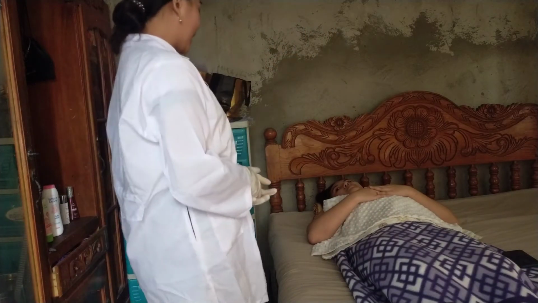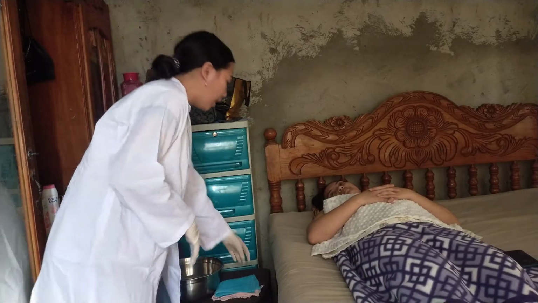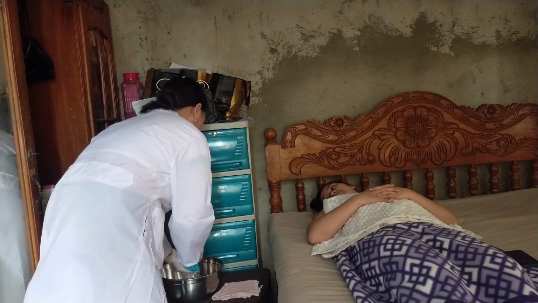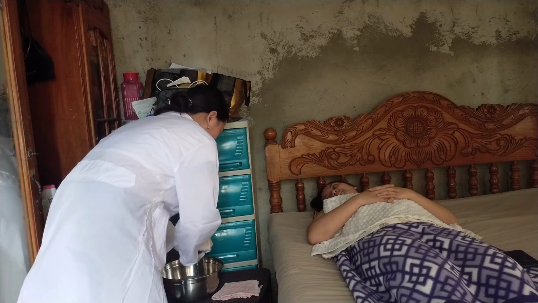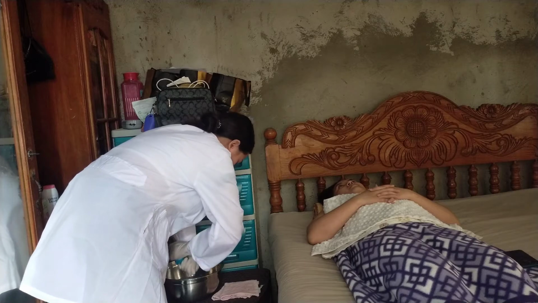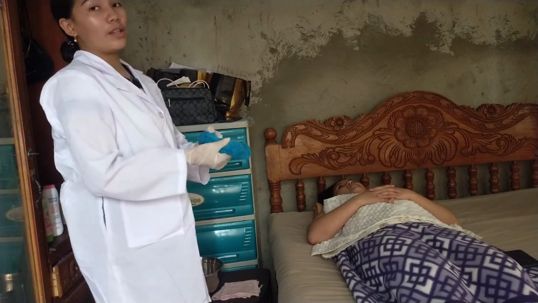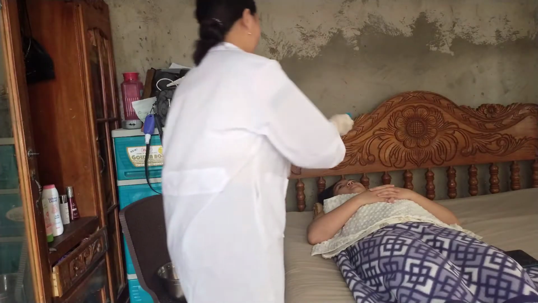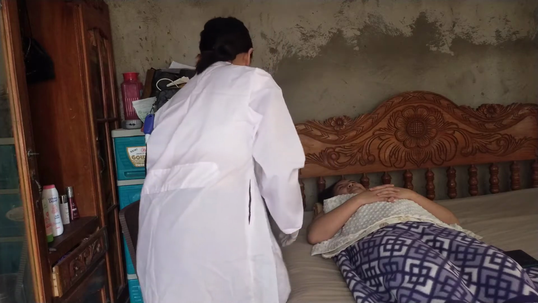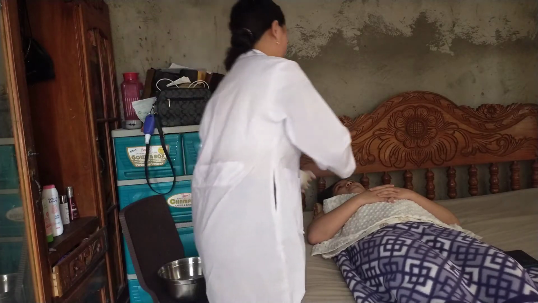Do you wear contact lenses, ma'am? So now I'm gonna start cleaning the eye of my patient, starting from the inner canthus to the outer canthus. So first thing to do is to soak this towel in this water. And I'm going to wash my patient's eye. Then dry it thoroughly.